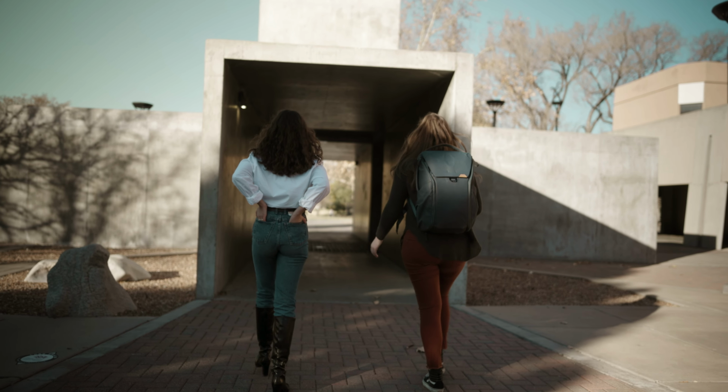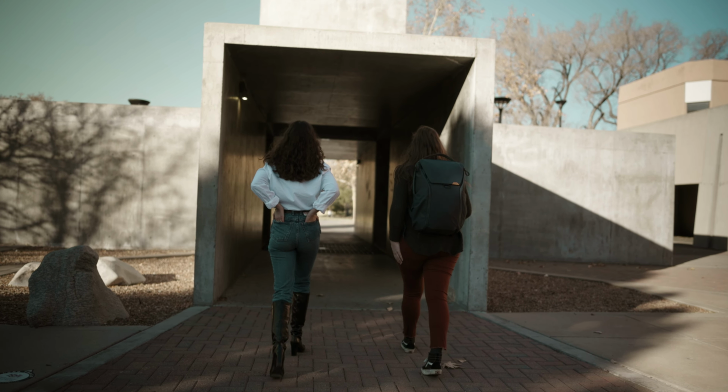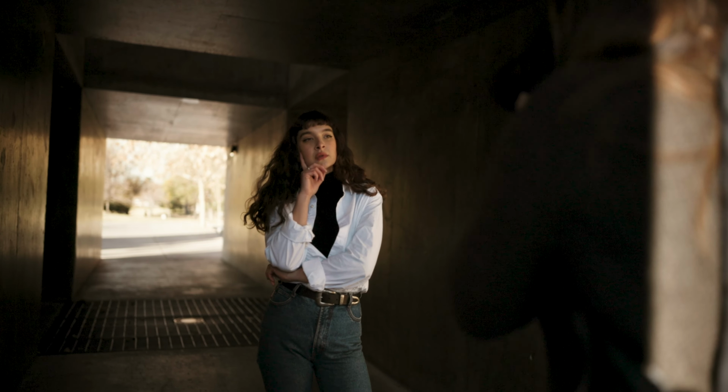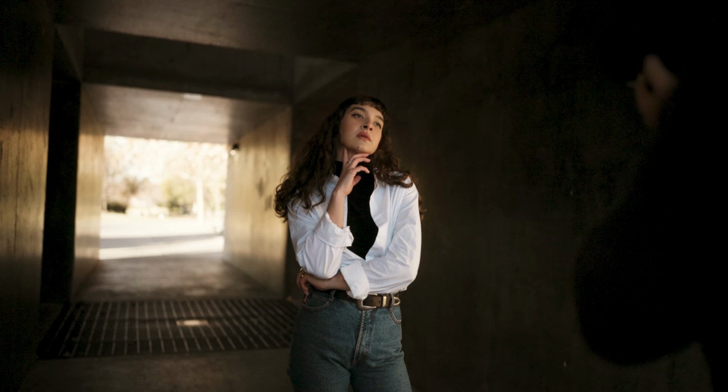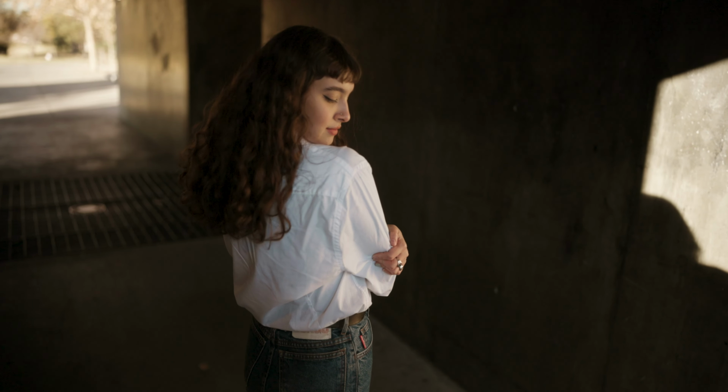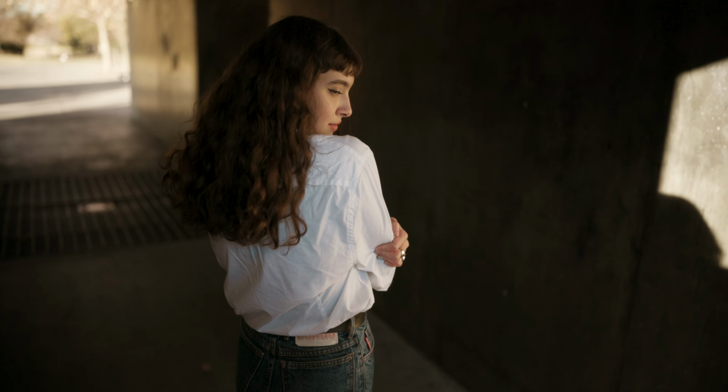Learning how to utilize shade is one of the most important skills as a natural light photographer. We don't always get to choose our location or time of day, so being adaptable is key for consistency. Keep practicing, keep creating, and don't shy away from the shadows.